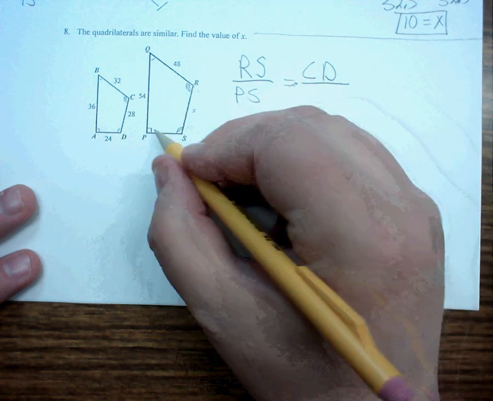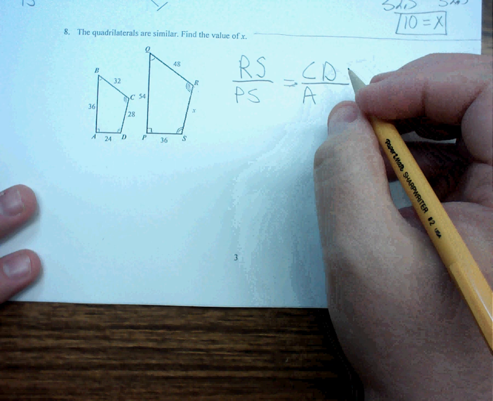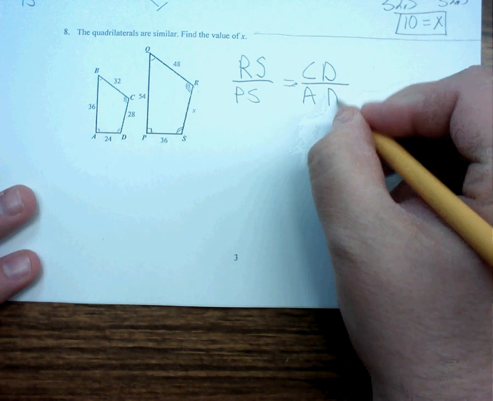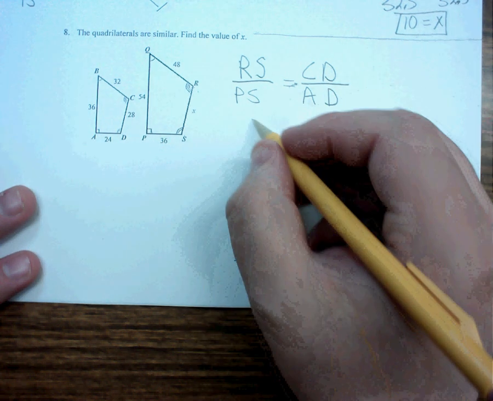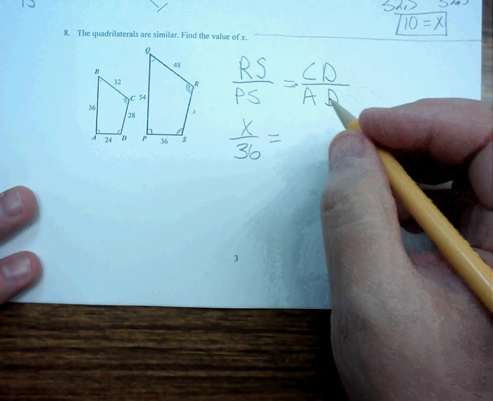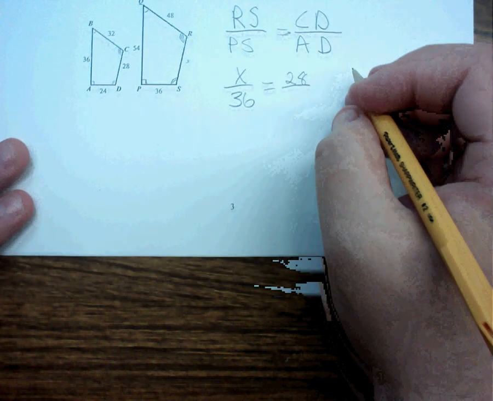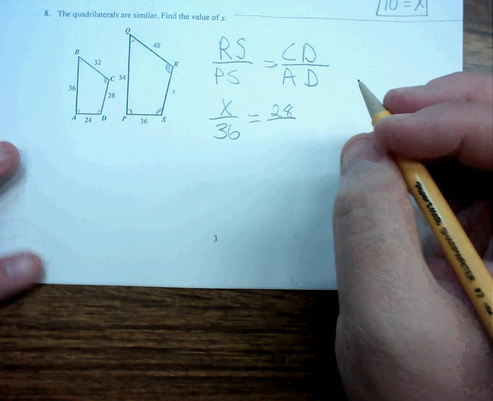P has a 90-degree angle. A, right? And S corresponds to D, right? We already figured that out. Let's plug the numbers in. x over 36. CD is 28 over, what's AD? 24.